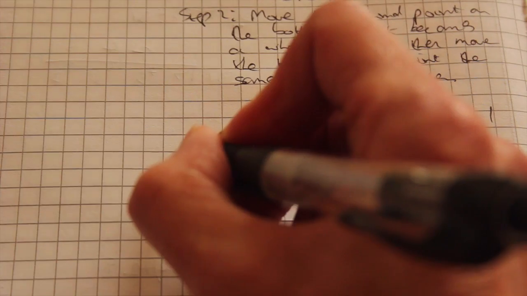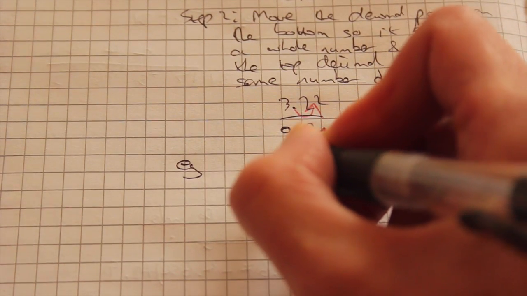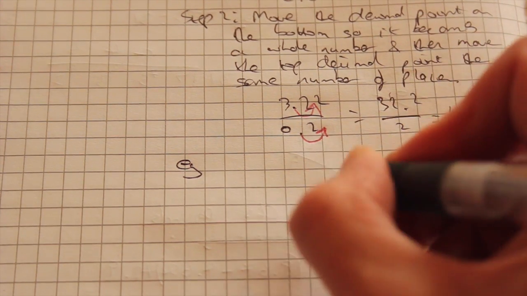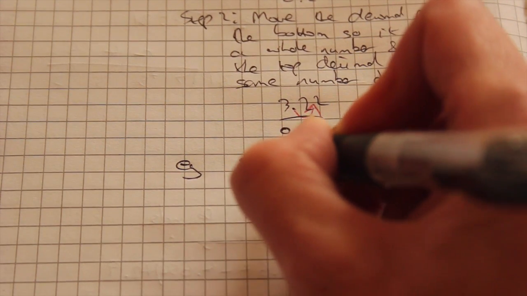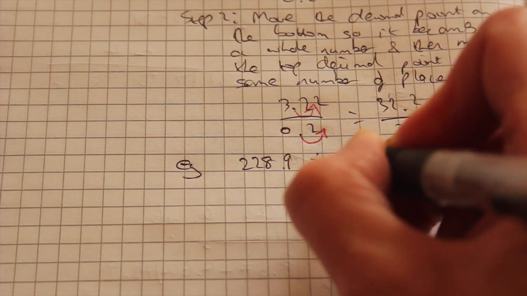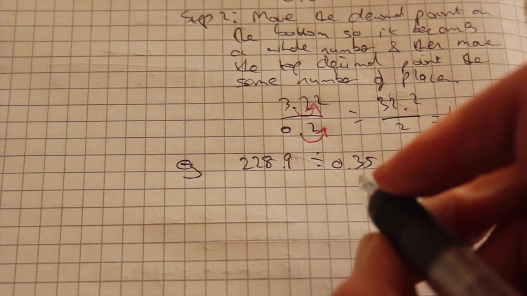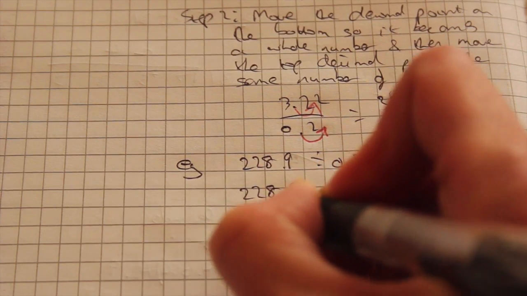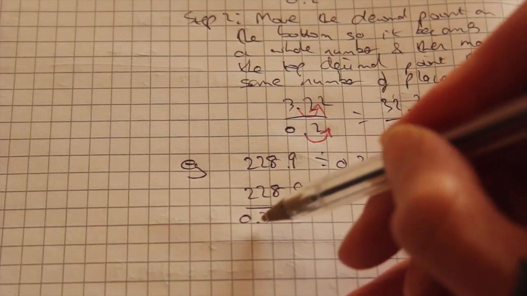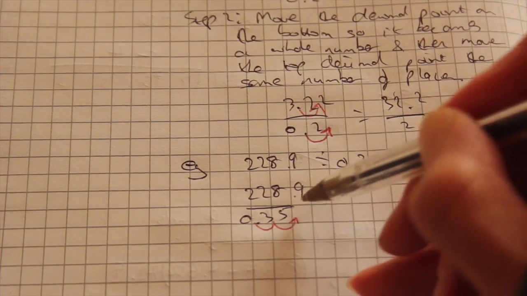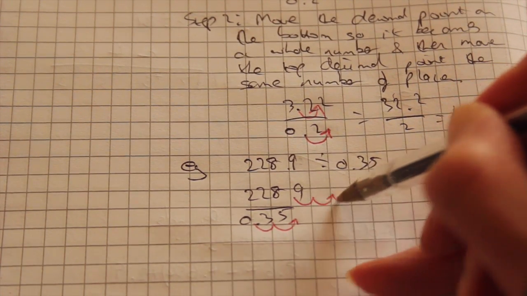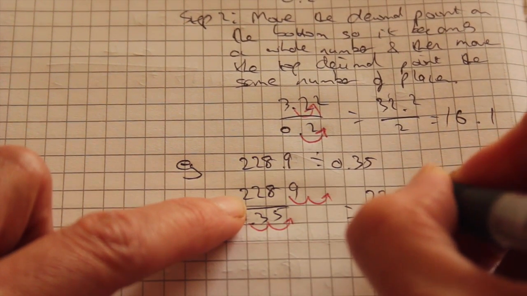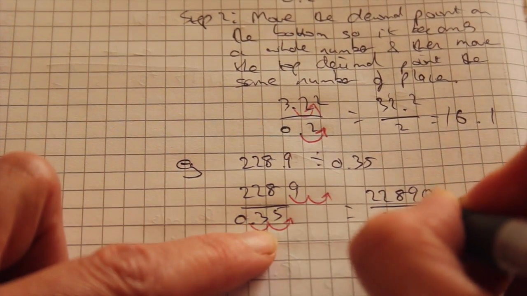I'll do another one of those. Say you had, try and look for a difficult one here, 288.9 divided by 0.35. So first of all, I would write that as a fraction, 288.9 divided by 0.35. This time I'm going to have to move the decimal point twice to get a whole number. So I have to move this twice. Anytime you're left with a gap, you fill it in with a 0. So that becomes 22890 divided by 35.